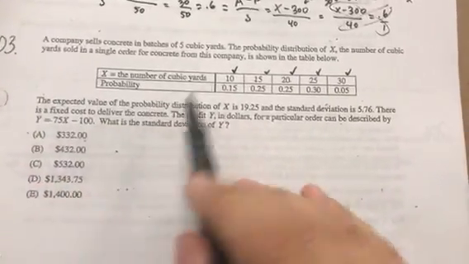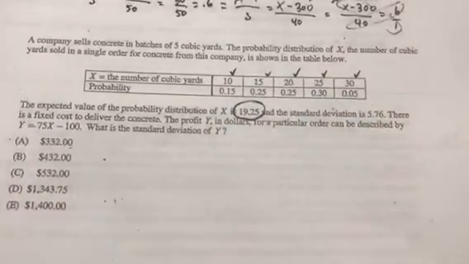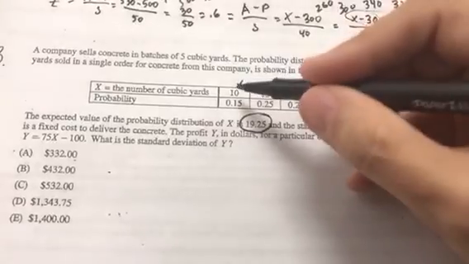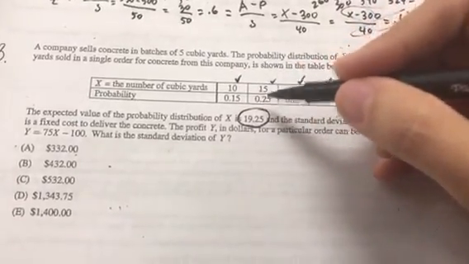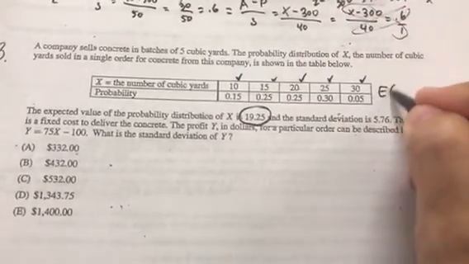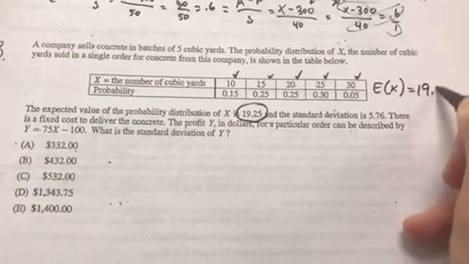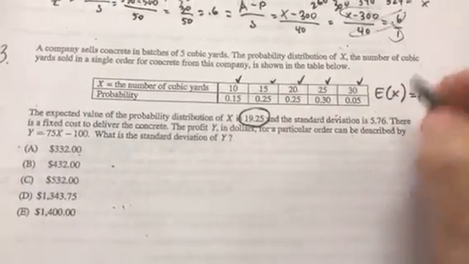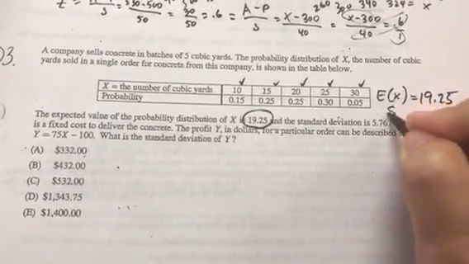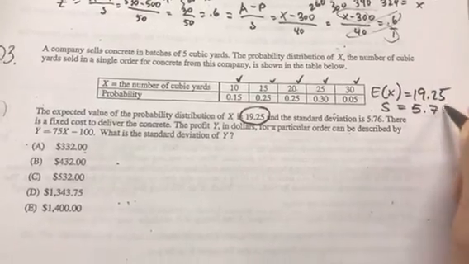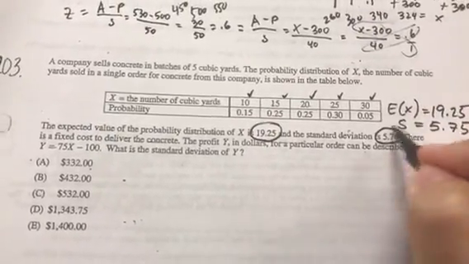So anyway, it says the expected value is 19.25. Now, I took the trouble of actually doing this times this, plus this times this, plus this times this, and I actually got exactly the same number. So they did us a favor and they calculated this for us. And then they found the standard deviation, which you could also do, and they did that for us. So that's kind of nice of them.